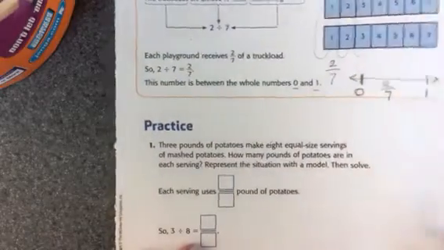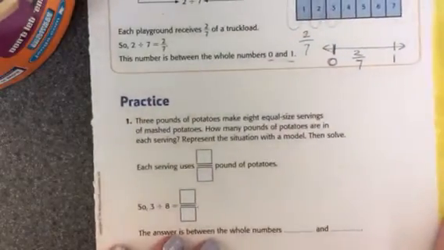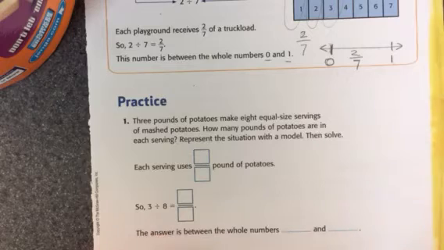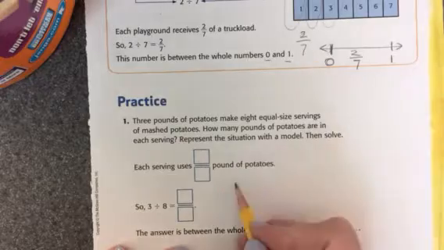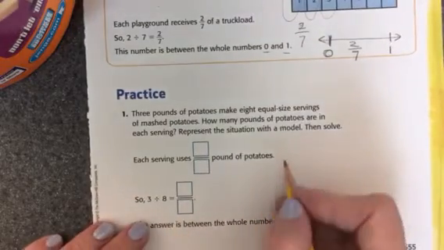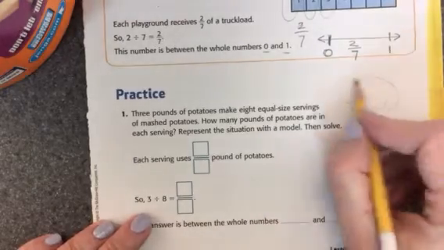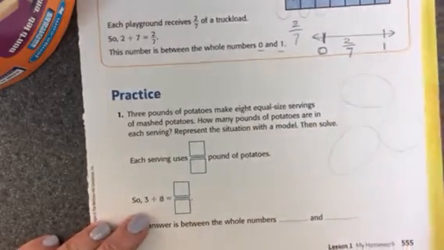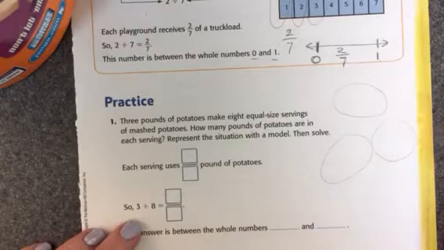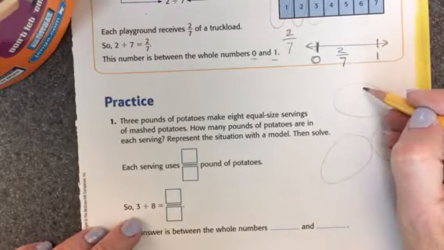3 pounds of potatoes make 8 equal-sized servings of mashed potatoes. How many pounds of potatoes are in each serving? Represent the situation with a model and then solve. Okay, right here, if I have 3 pounds of potatoes and I divide them into 8 equal servings, I could do that this way, I guess.